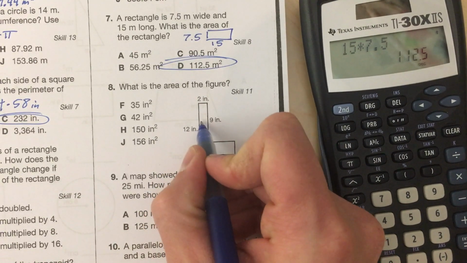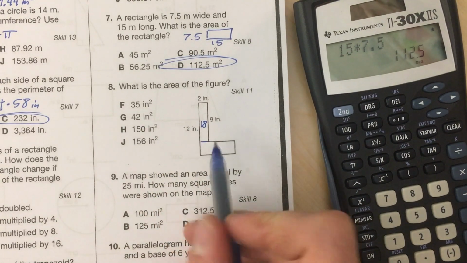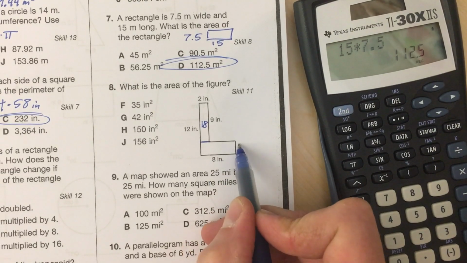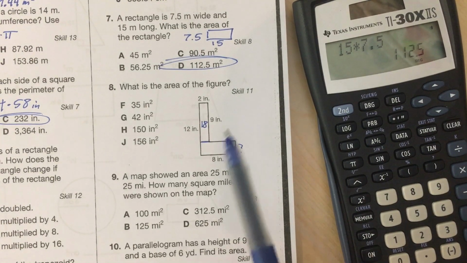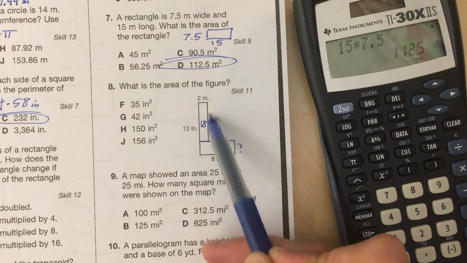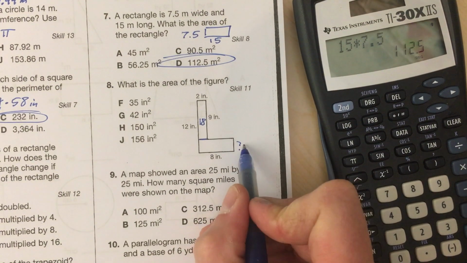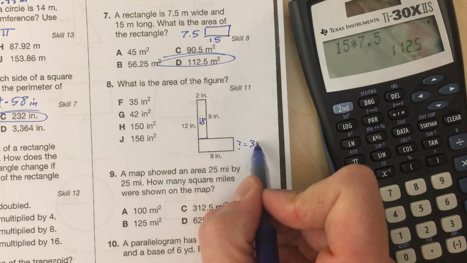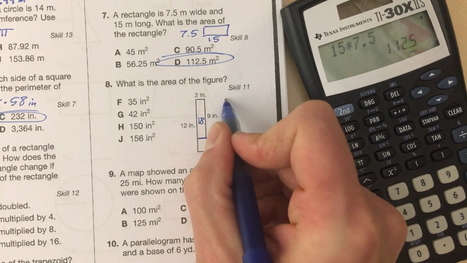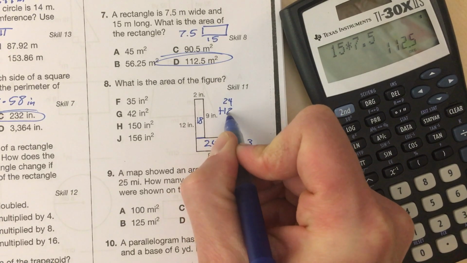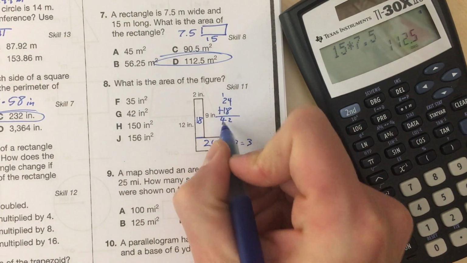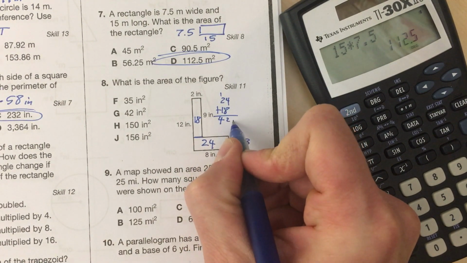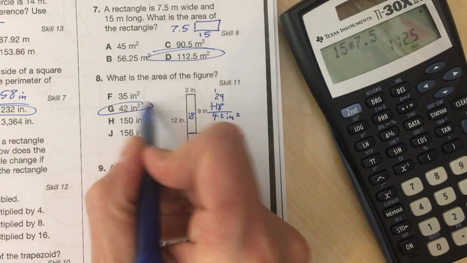So we have 9 times 2 is 18. Okay, and then we have 8 times, well, what is this height? So think back to that lesson where we were trying to find missing heights and we had all the information. We just had to do a little subtraction. Well, we know the whole thing is 12, right? And we know that this section is 9, so 12 minus 9 is 3. So we have 3 times 8, which is 24, and 24 plus 18 gives us 42. And so we have 42 inches squared, which is G.